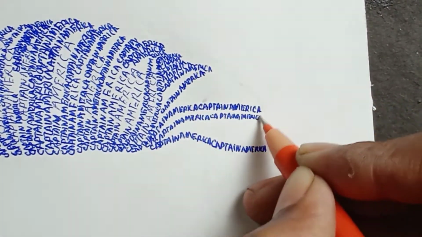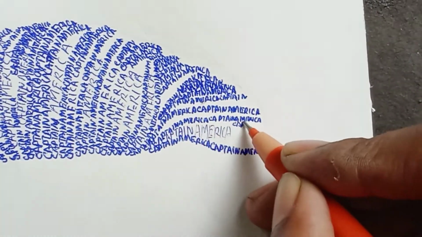Let me complete this whole part. After that you can go to the next and last part of the hair.